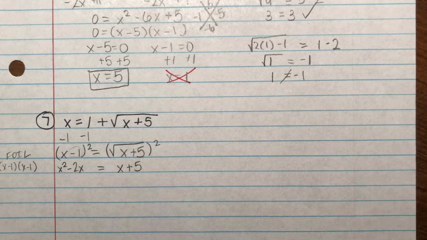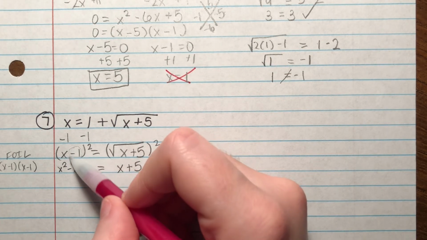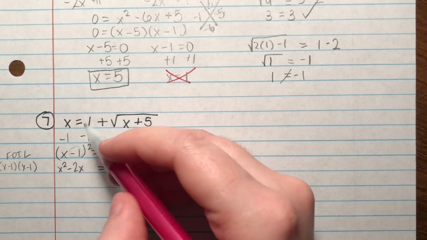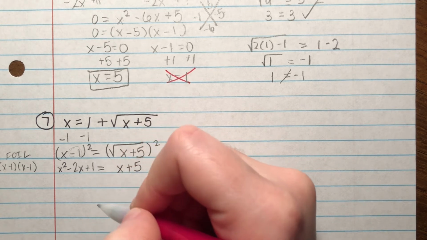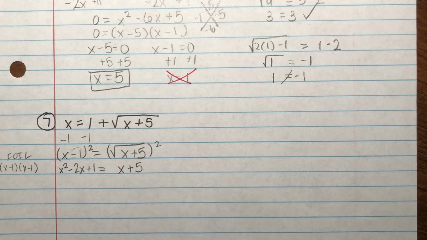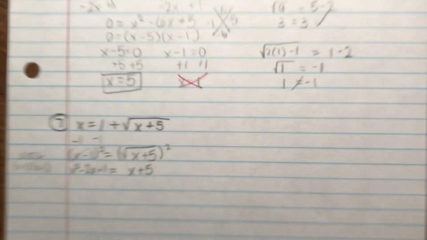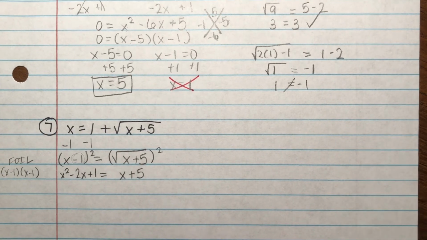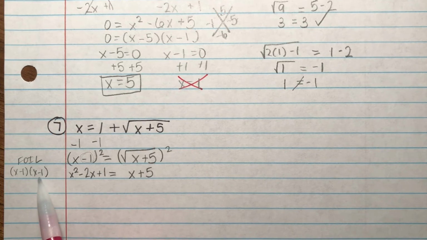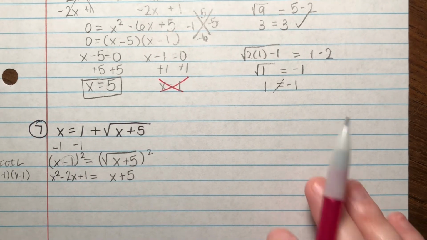Then I have plus b squared. So b squared would be negative 1 squared, which is just plus 1. Like I said, if you don't like that formula, if you're not comfortable, if you don't have it memorized, you can always use your foiling method here, and it'll work the same way.